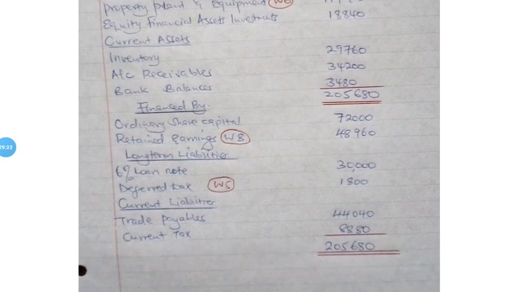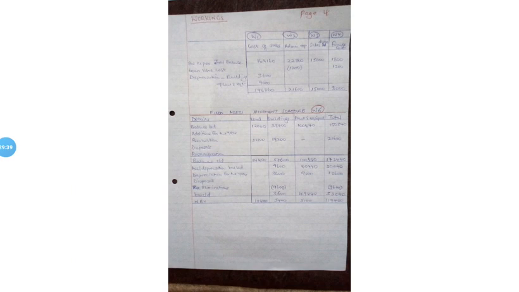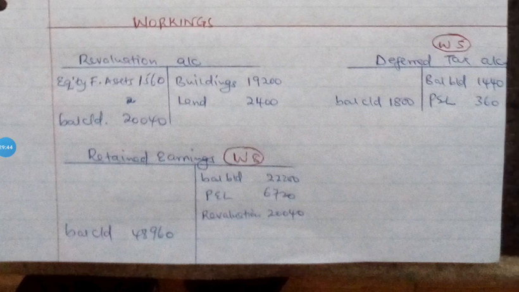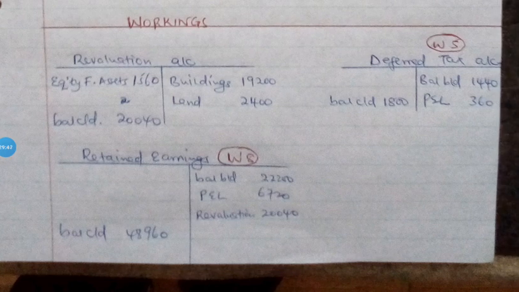So long-term liabilities, we have the 6% loan note. That one is available on our trial balance. Deferred tax, we have working number 5. We have the balance brought down, 1,440, as per our trial balance.